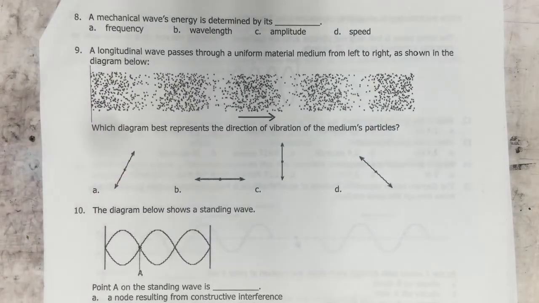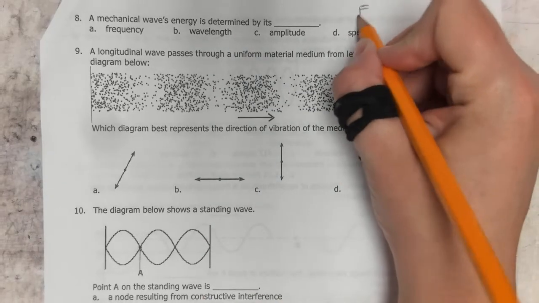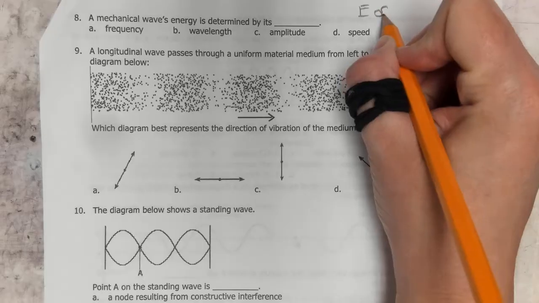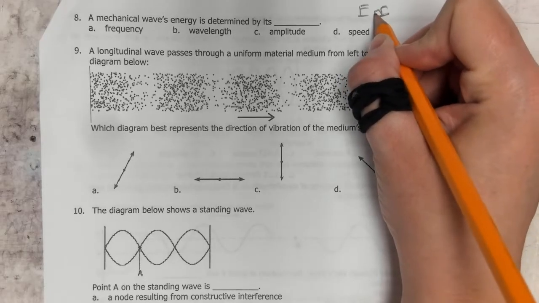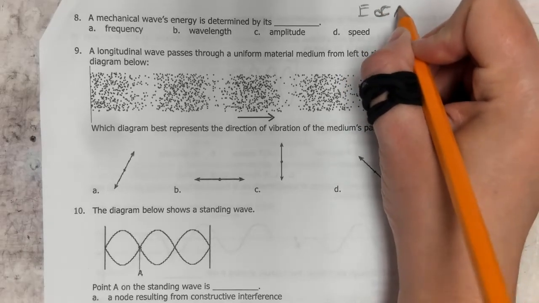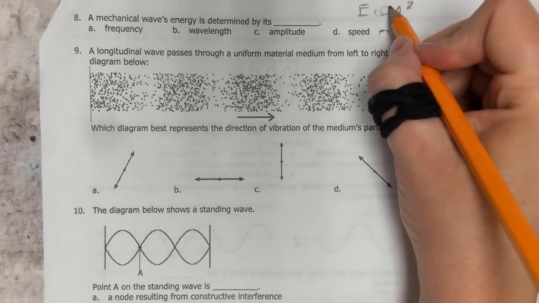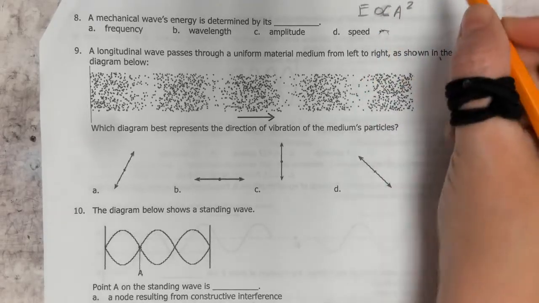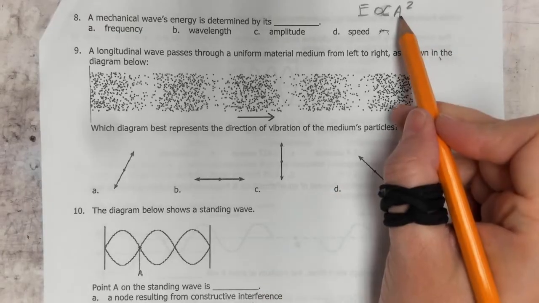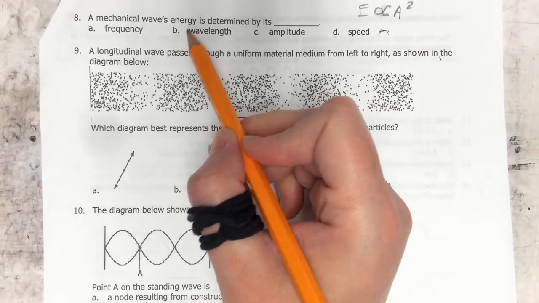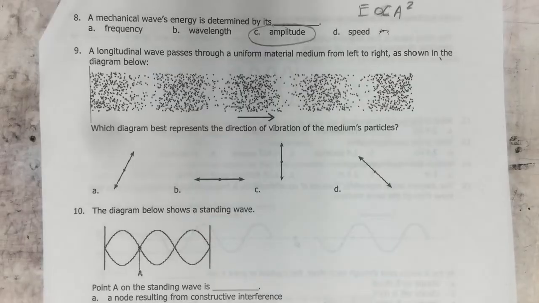Number 8 says a mechanical wave's energy is determined by its, and you're filling in the blank here. We talked about this. Energy is directly proportional to amplitude squared. Sorry, that proportionality symbol looks kind of weird. Try that again. Can't draw that today. All right. So energy is directly proportional to amplitude squared. The energy of a mechanical wave is determined by its amplitude.